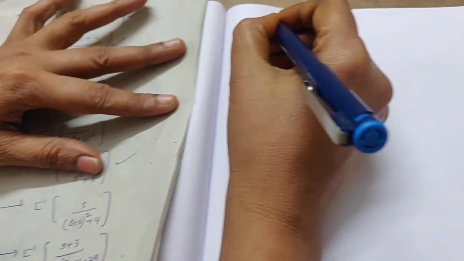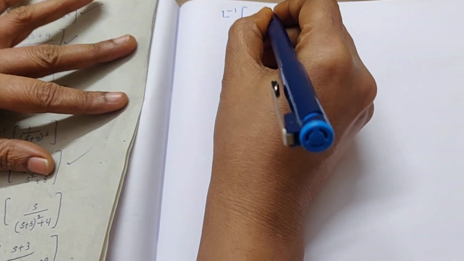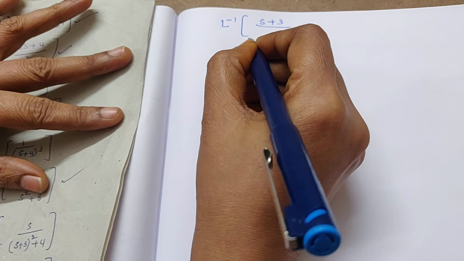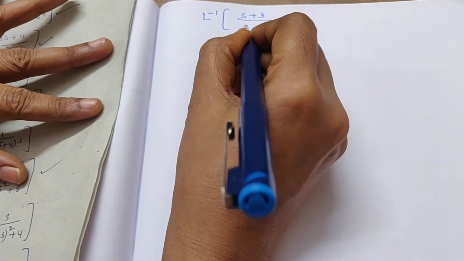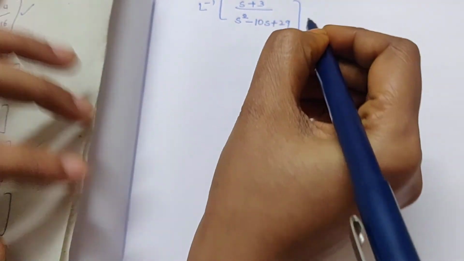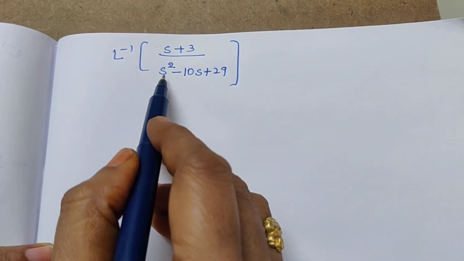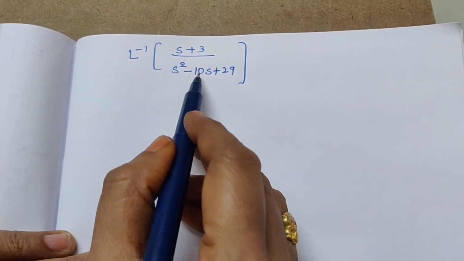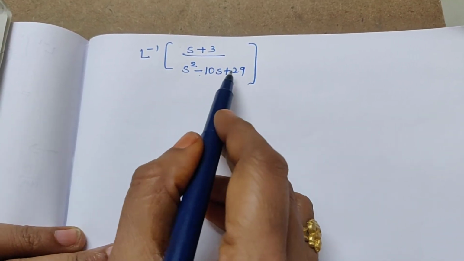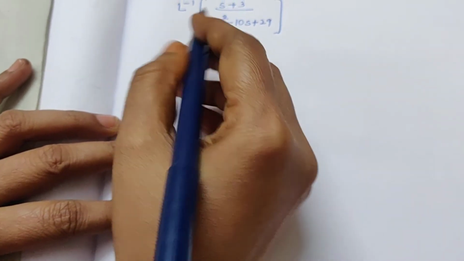After this, the next problem is find L inverse of s plus 3 by s square minus 10s plus 29. In the denominator, we are observing s square minus 10s plus 29. It is not a perfect square. Try to write down this as a perfect square.